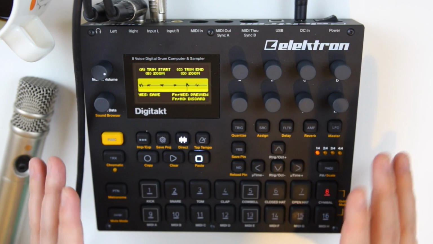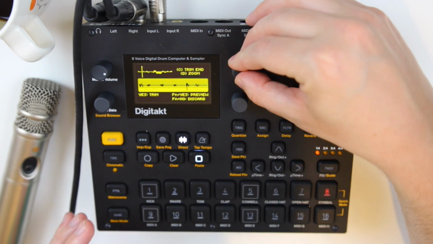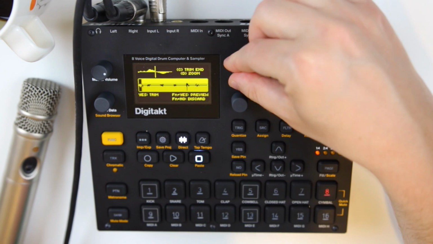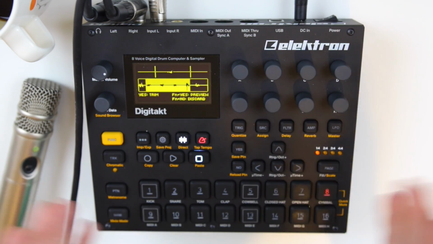As you could hear from the recording, there was a bit of background noise. That's not from the Digitakt itself. It's from the microphone. Now from here we can trim the recording. Use the A knob here to choose the start, and the C knob to change the ending, basically.